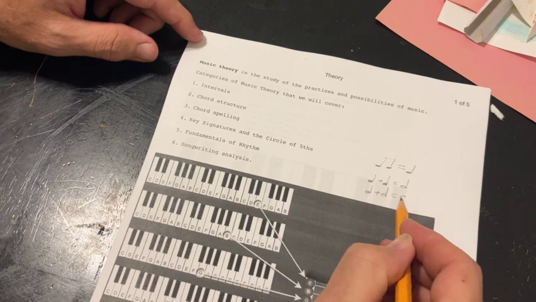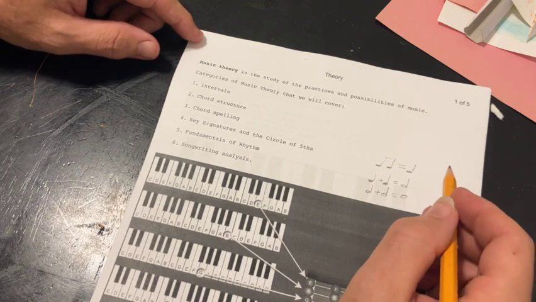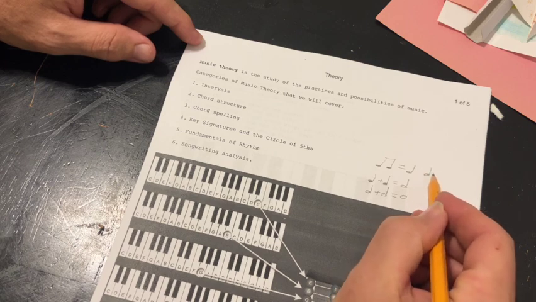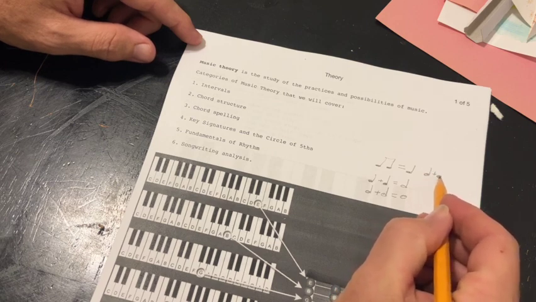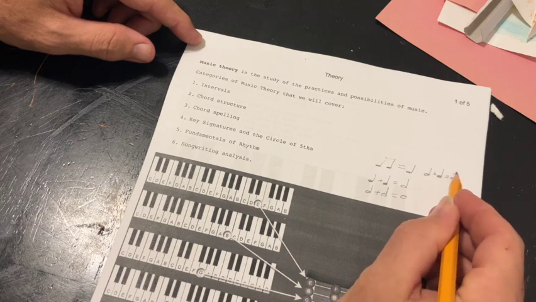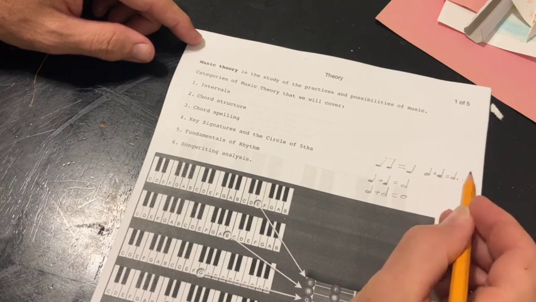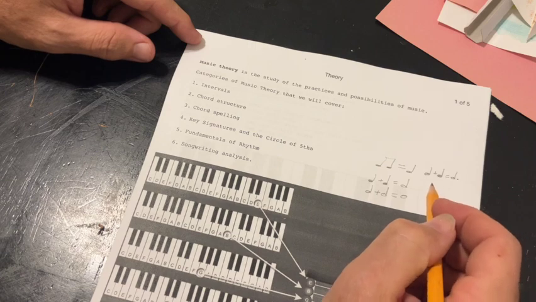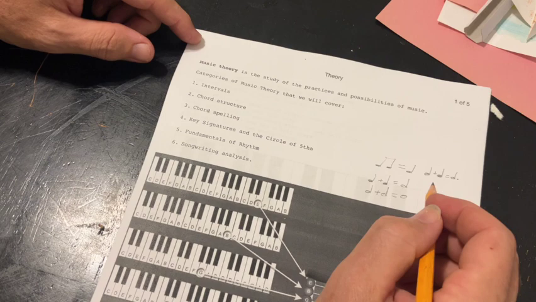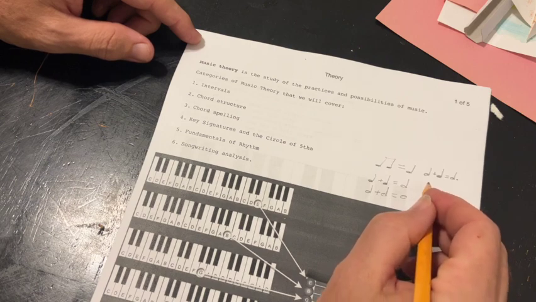This first little bit is just fundamentals. If you know all this stuff, which you probably know a lot of from piano, that's okay. It's always good to review things, okay? We'll go over the definition of music theory.